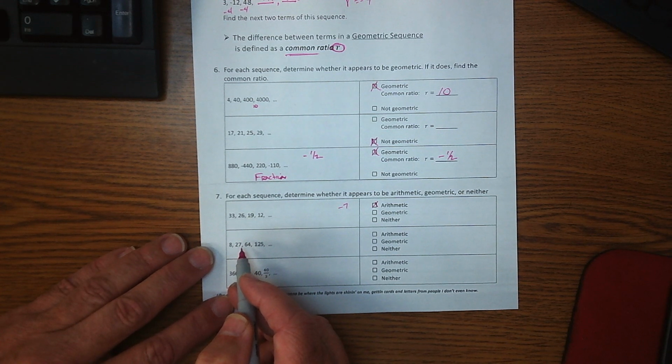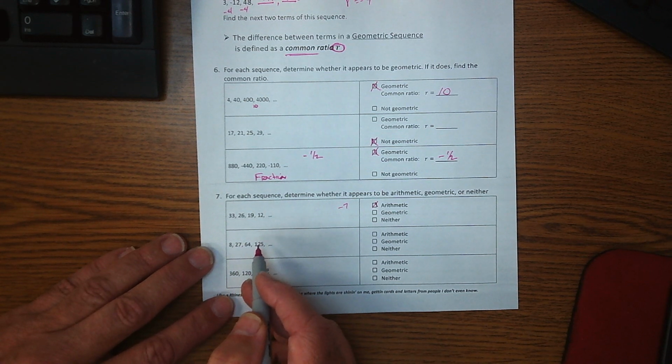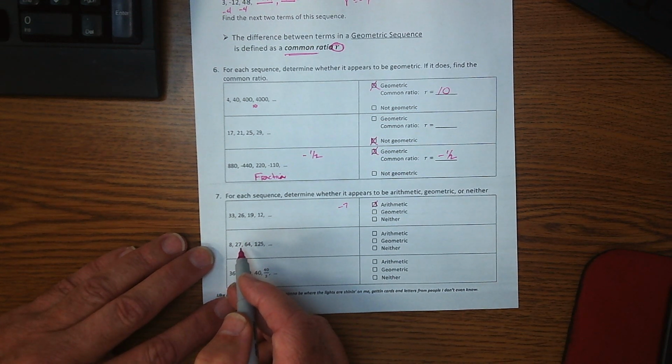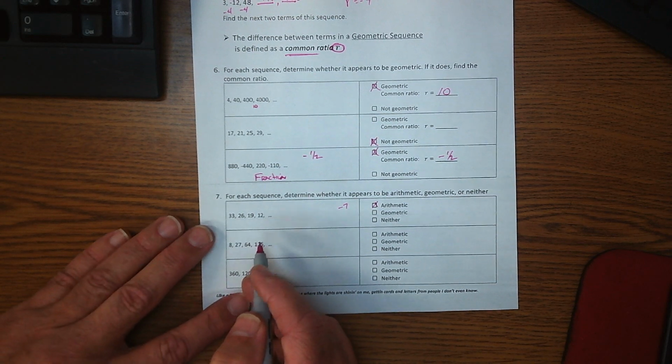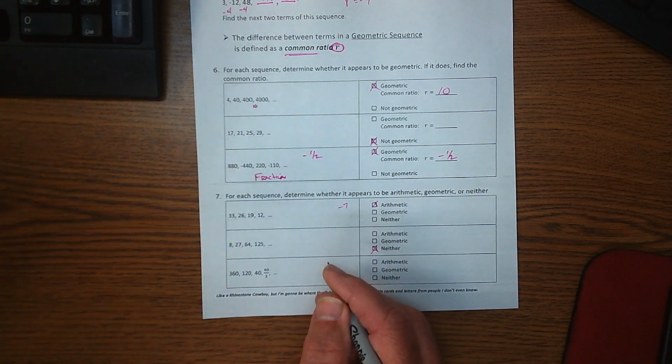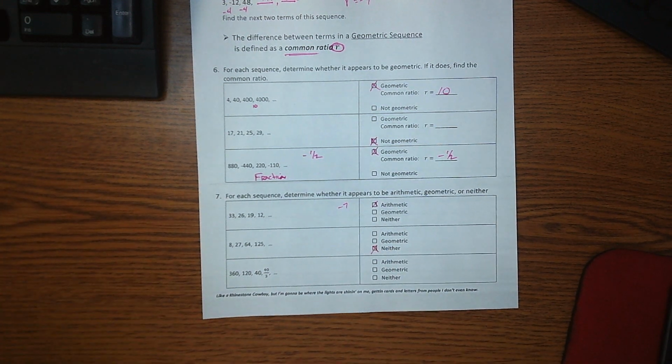So we know it's not geometric. What about subtraction? What's 125 minus 64? What's 64 minus 27? Is that the same number? Then it's not arithmetic either. Therefore, it's got to be neither. If you don't get the same number by doing one of the two processes, it won't be one of those processes. All right, last one.